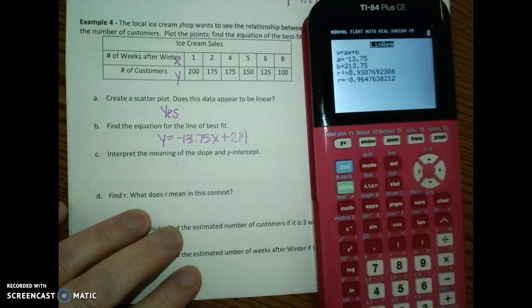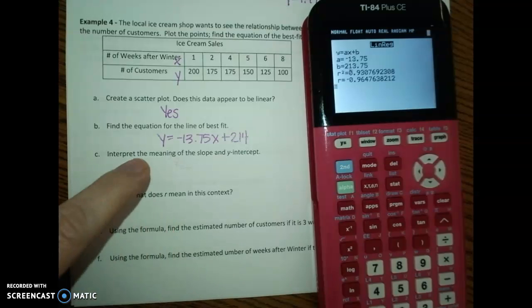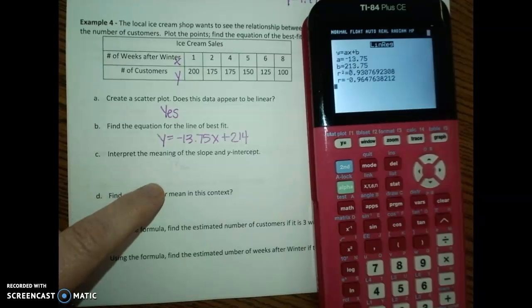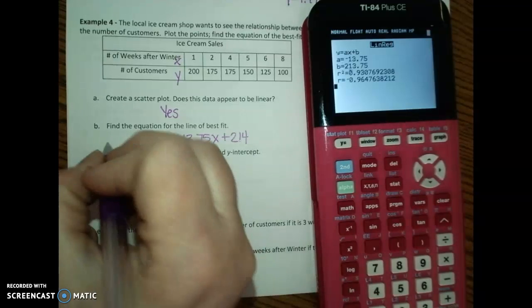Let's interpret its slope and y-intercept. Remember what we talked about before. Slope is for each time x increases by 1, what happens to y?